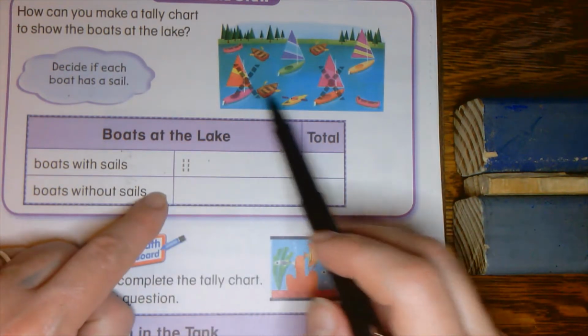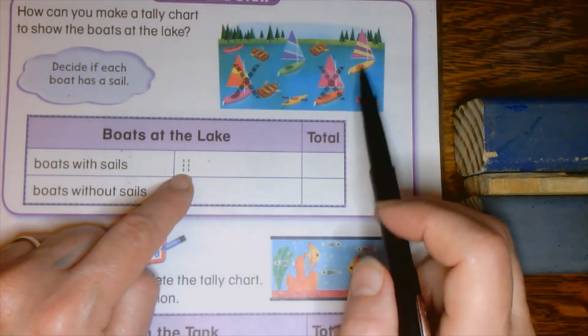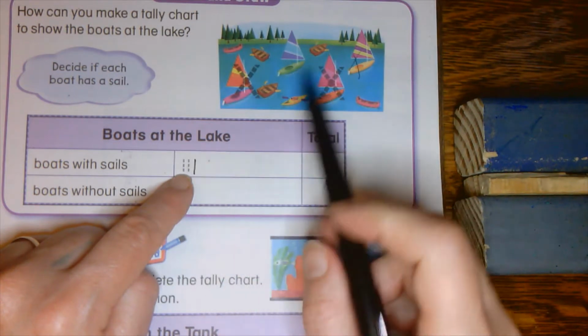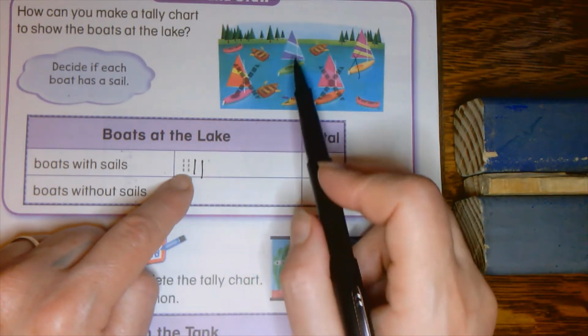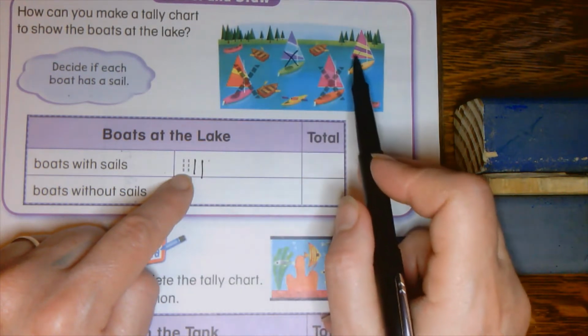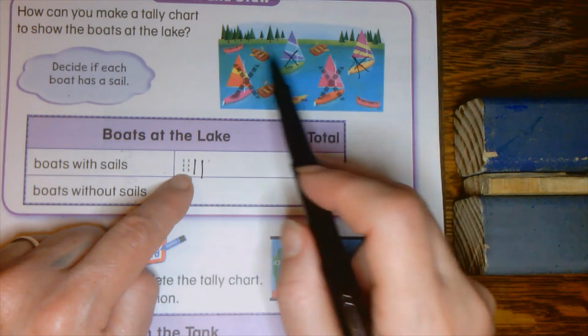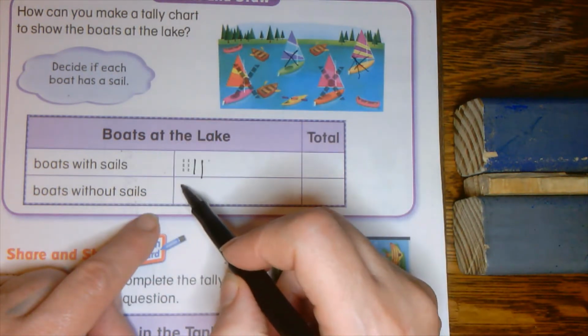So they've already marked these 2 that have sails, but do you see how we have more with sails? So go ahead and mark one out. Put another tally mark, mark one out, put another tally mark. So now we can see that those are crossed out and we need to cross out and mark these other boats. So here's 1, 2 boats without sails.